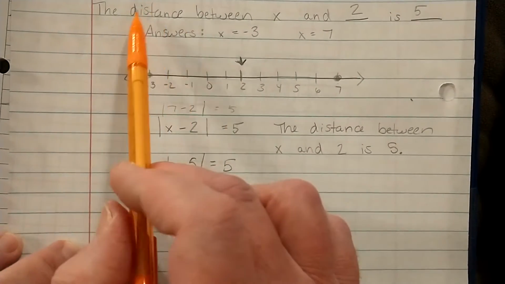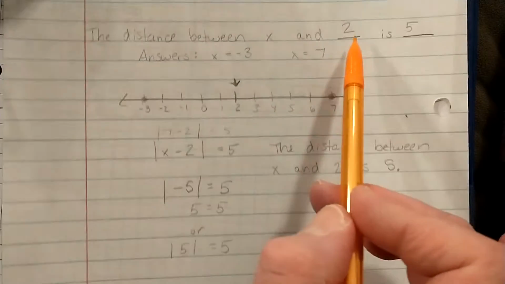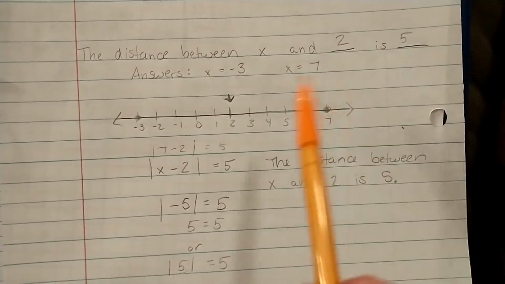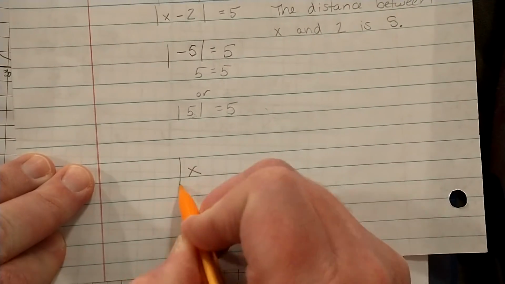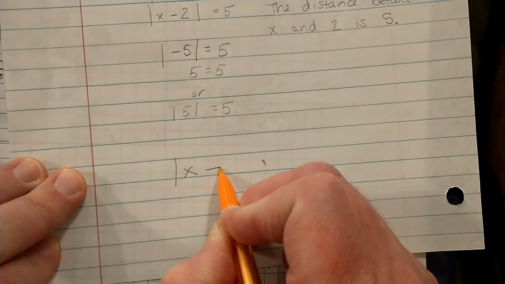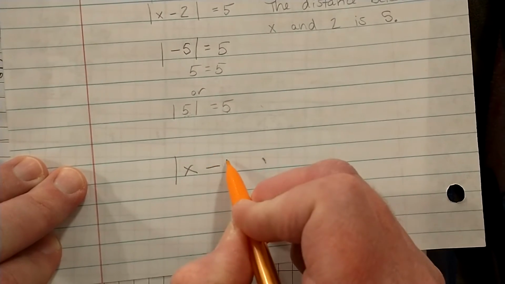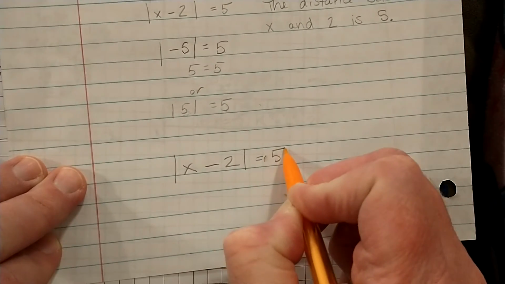Okay, so anytime you have the wording, the distance between x and a number is something, you always write it as the absolute value of x minus that number. In this case, it was the distance between x and 2 is 5.